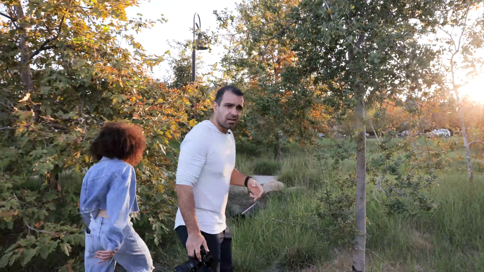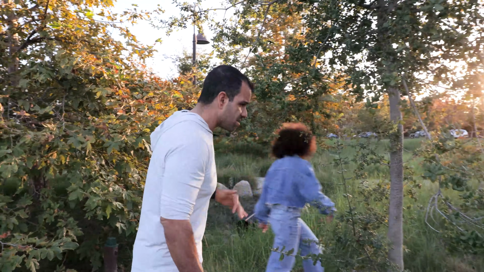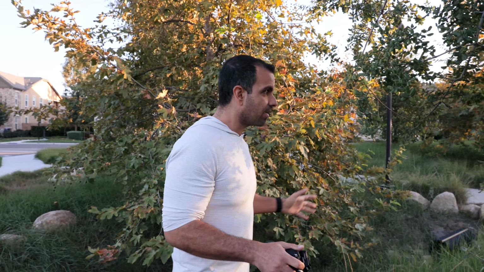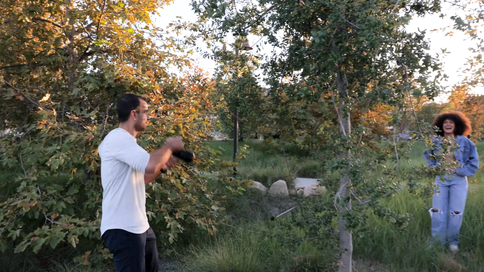And those of you that are like, he's in the middle of a forest and we're damaging it. This is literally my backyard, okay? This is my neighborhood. I pay the HOA here. I can do what I want. I can step in the weeds.